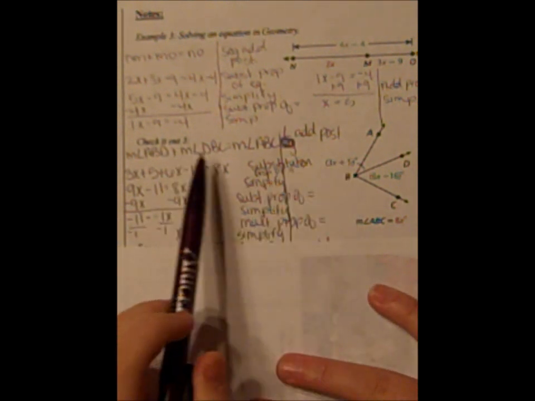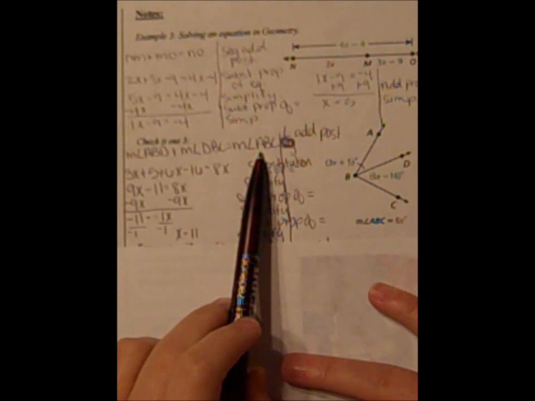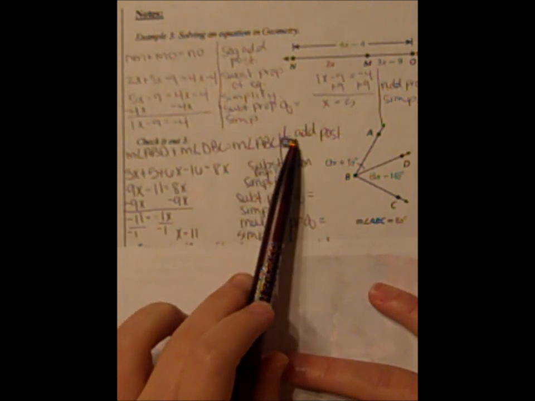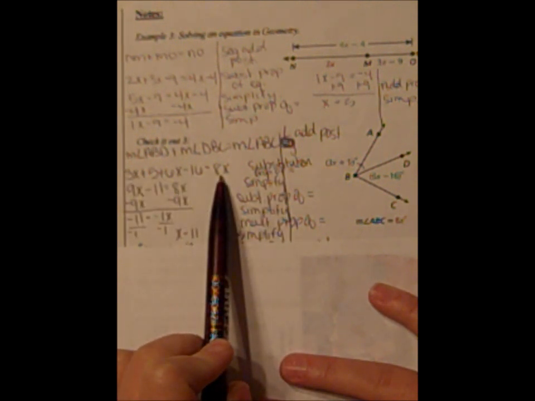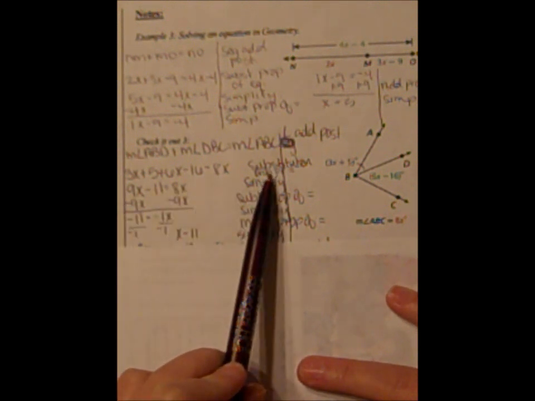Okay, this one is very similar, but this is angle addition instead of segment addition. I got a little long here, but here are your angles. ABD plus DBC equals ABC, and that is the angle addition postulate. Then I substituted my values in, so 3x plus 5 plus 6x minus 16 is equal to 8x. Then I simplified by combining my like terms, so I got 9x minus 11 is equal to 8x.